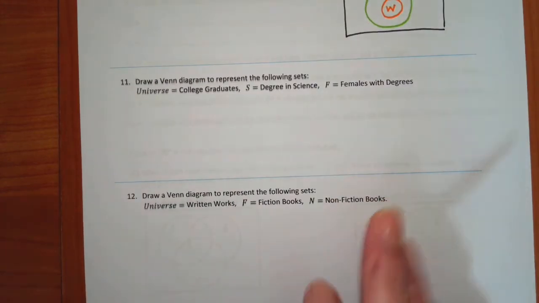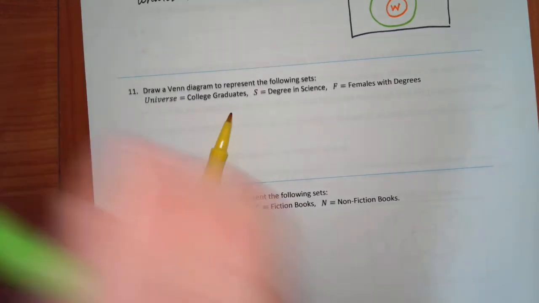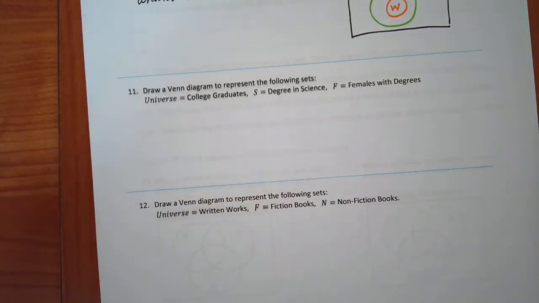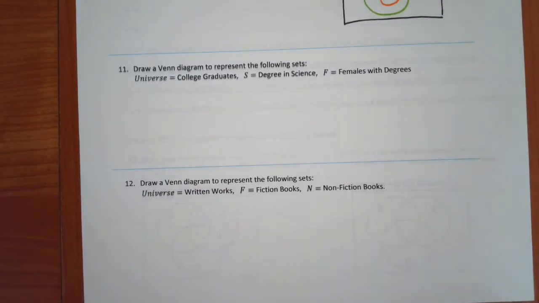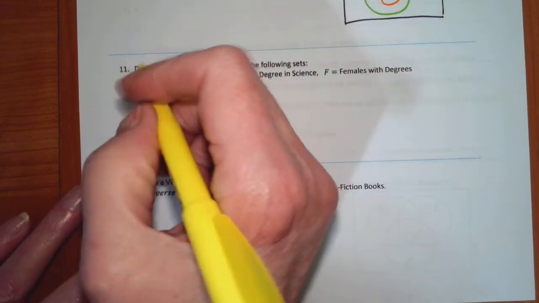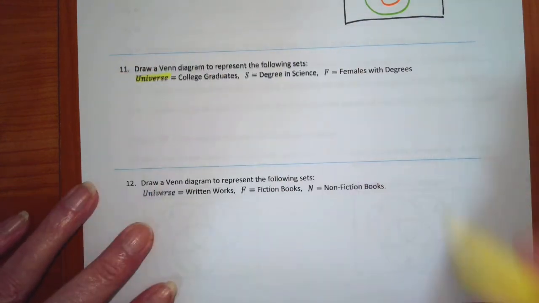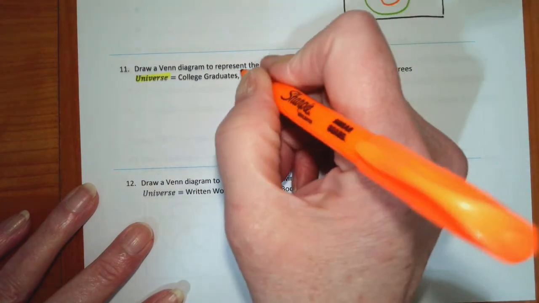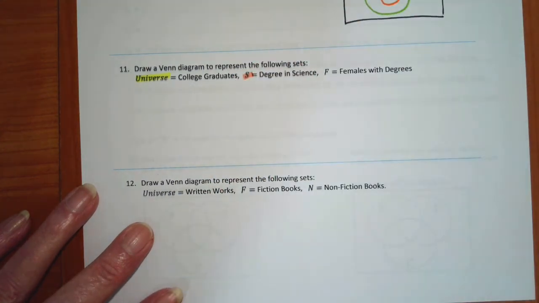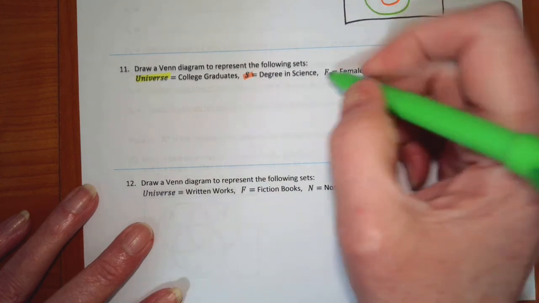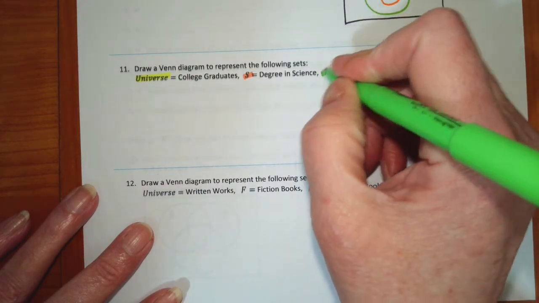Now 11 and 12, they may or may not be, and again, I would encourage you to try these on your own, or that's okay. Okay, so let's see what we've got here. We have got the universe is college graduates. Within that universe, we have degrees in science, and we have females with degrees.